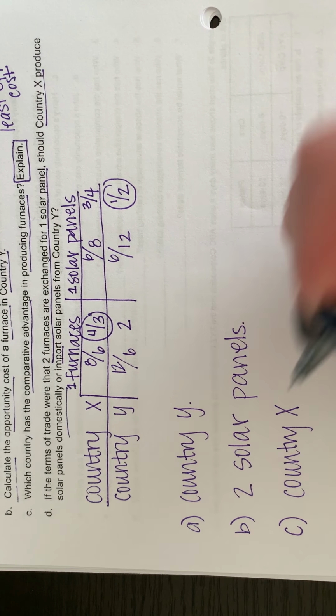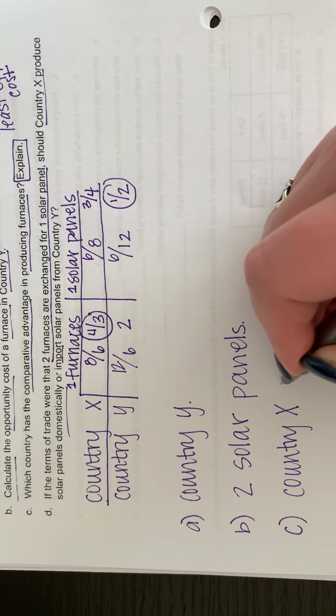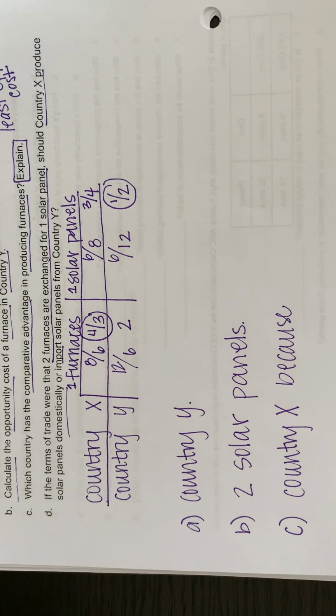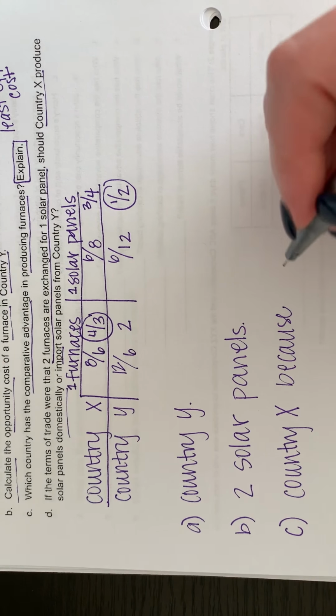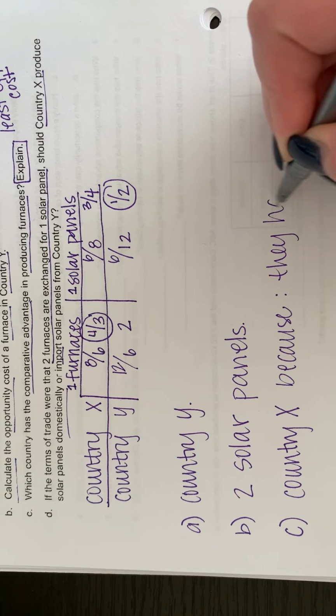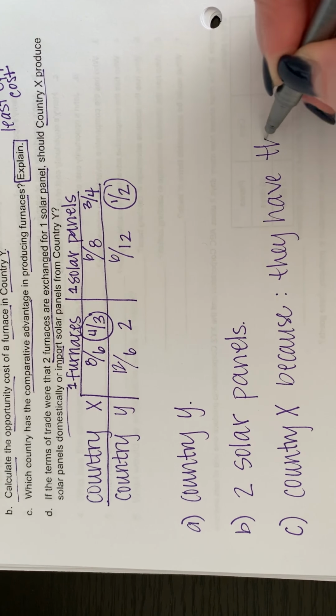is going to have the comparative advantage because, and there's two ways that you can explain this. First way is saying they have the least opportunity cost.